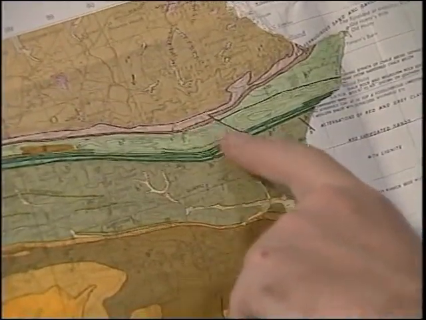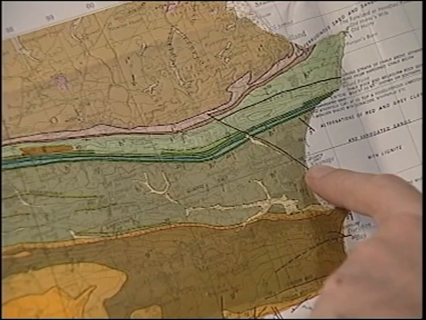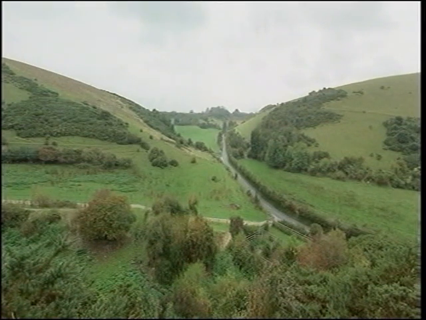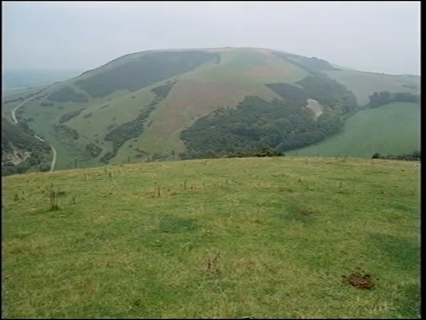In places on the geological map, we can see that the chalk escarpment is cut by these dark lines, indicating the presence of a fault. This results in an area of weakness in the rocks that decreases their resistance to erosion, with the result that we see steep-sided valleys cutting down through the escarpment. This one divides Ballard Down from the continuation of the ridge at Godlinston Hill.